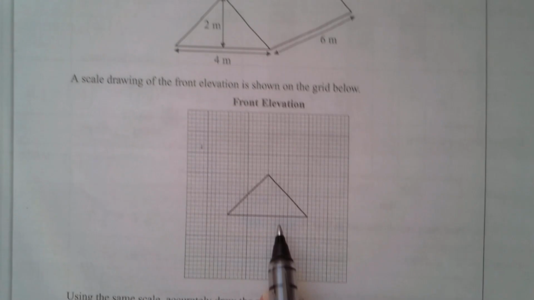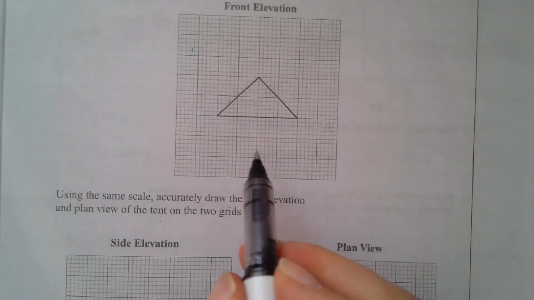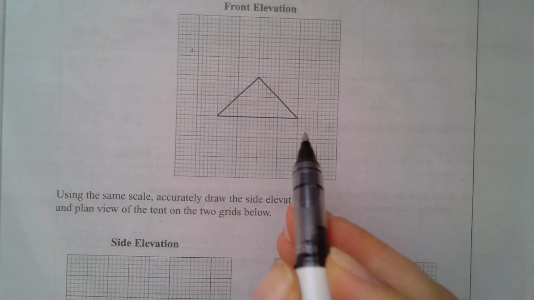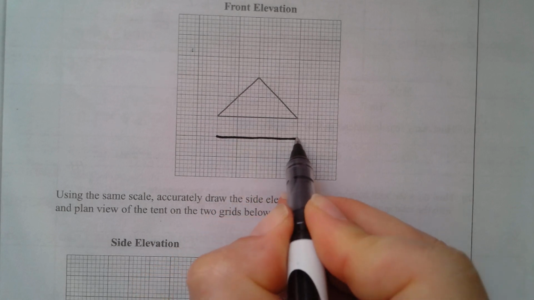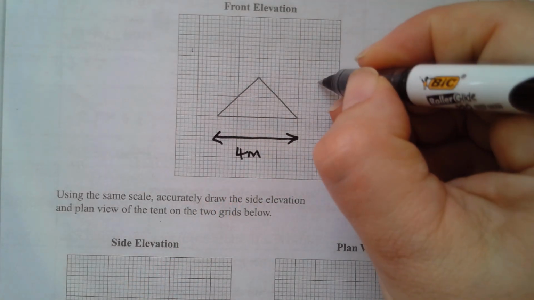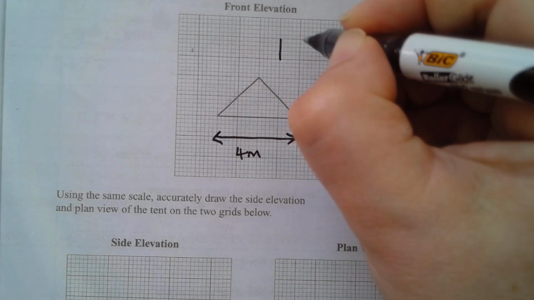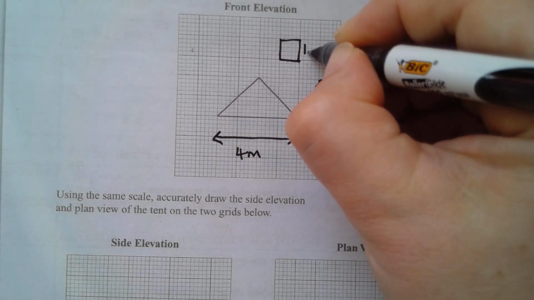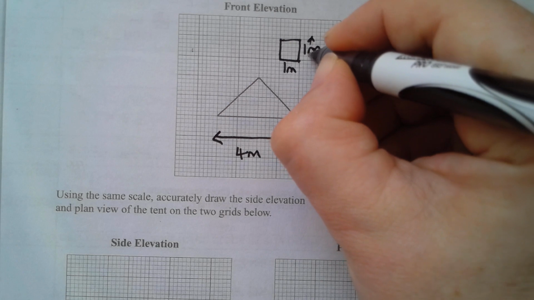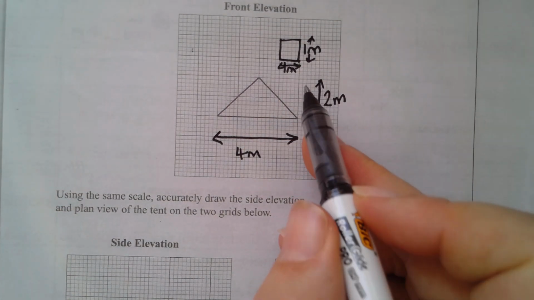Right, we need to check the scale. We're told it's 2 meters. We're told it's 4 meters. I'm going to start with this 4 meters here. How many big squares have I got? 1, 2, 3, 4. So I know that that whole length there is 4 meters, and that whole height here is 2 meters. So 1 square is 1 meter by 1 meter. That whole length there and that whole width there is 1 meter and 1 meter.